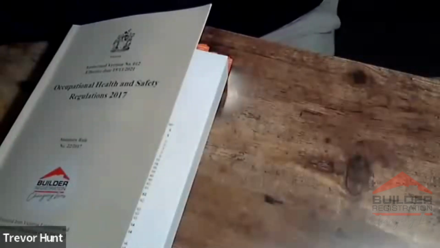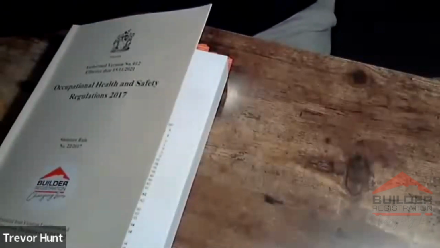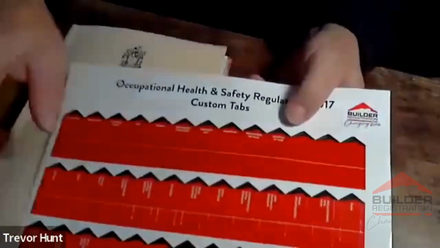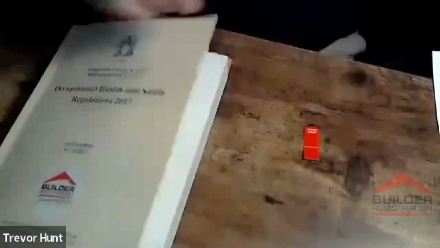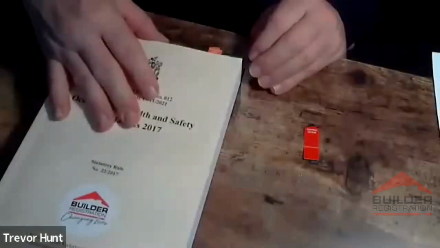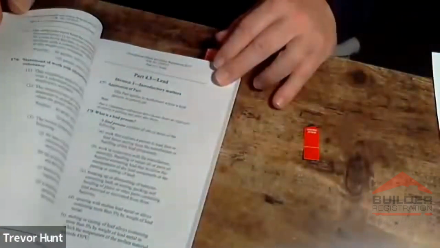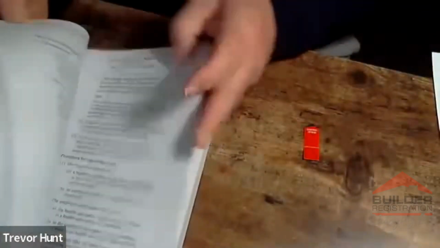Then we've got our control of risk, which is the next one we're going to be doing. Control of risk, which we're moving up to the top, and we're going to move to the outside corner again. This is going to be regulation 56. Reg 56.